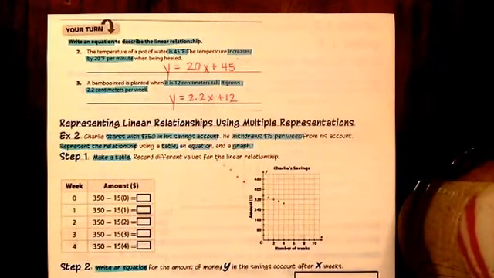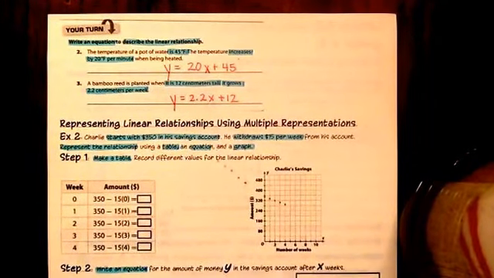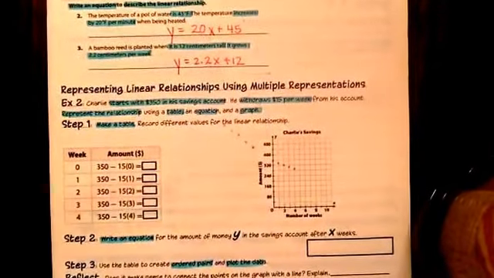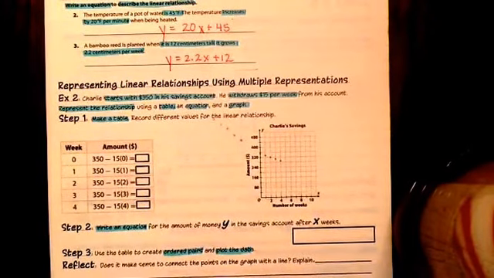Okay, so now that we have looked at graphing a linear relationship and writing an equation, we're going to look at representing linear relationships using multiple representations.